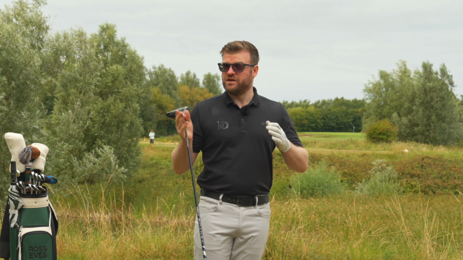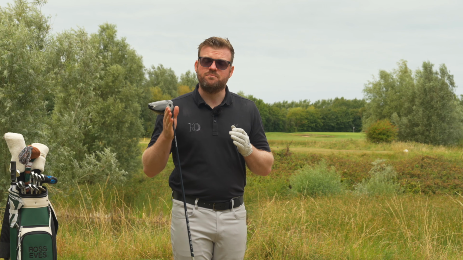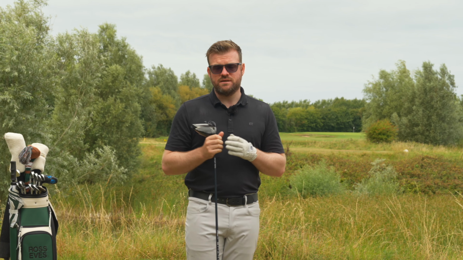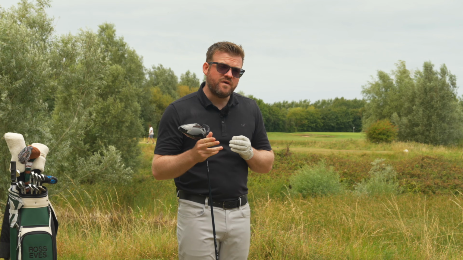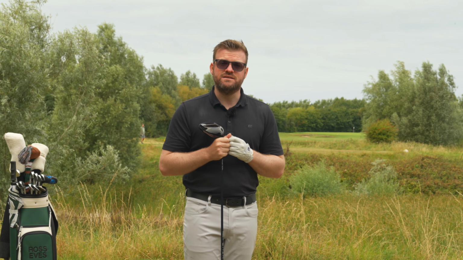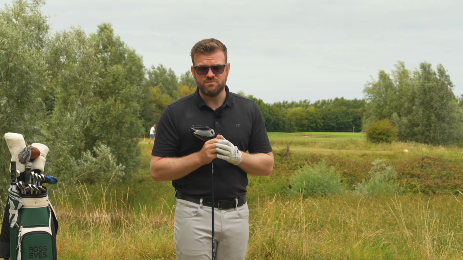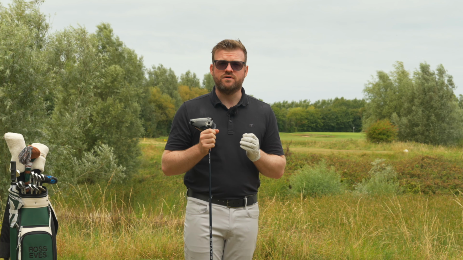Now the ball can still curve, and then check out some of the videos on the club face to path relationship to understand a little bit more about curvature. But if you can remember those three club face positions and that the ball will start, provided it's centered contact, where that club face is pointing at impact, you're going to have a massive advantage over a lot of your golfing buddies.